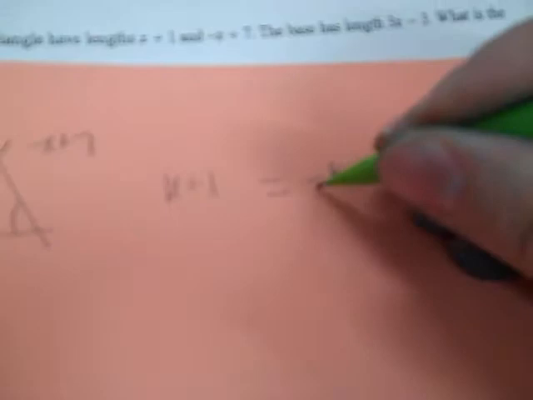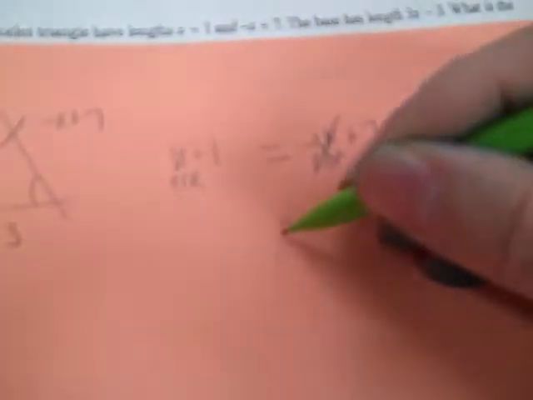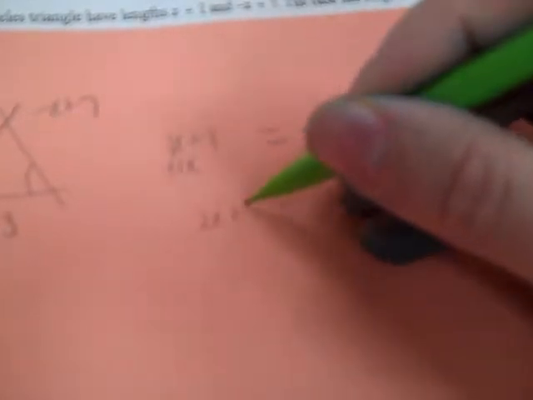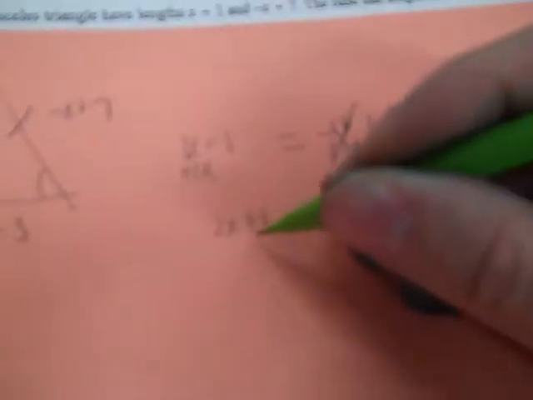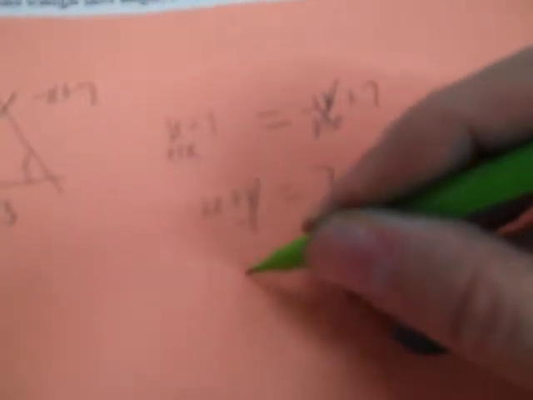Well, we know those sides are equal, so I set up an equation. x plus 1 equals negative x plus 7. Add x to both sides, so 2x plus 1 equals 7. So 2x equals 6, and x equals 3, but that's not the question I was being asked.